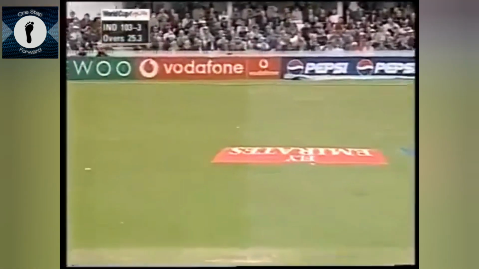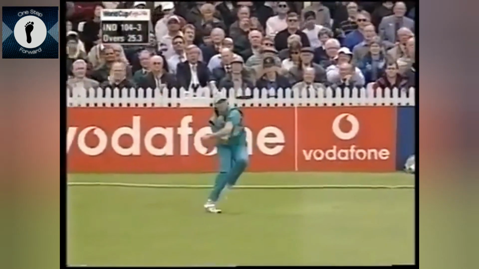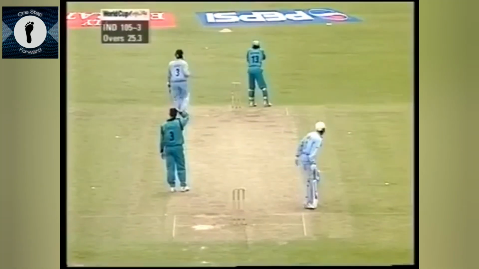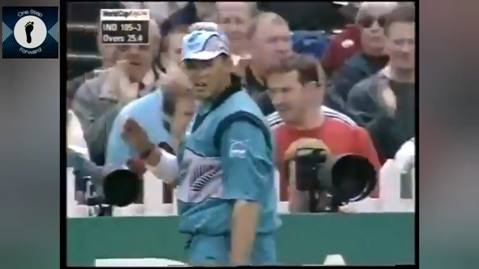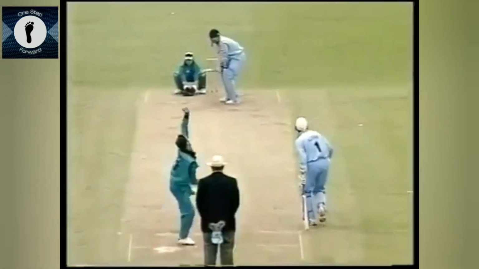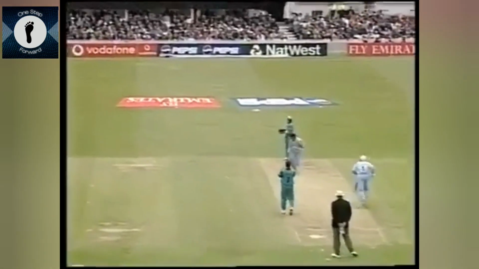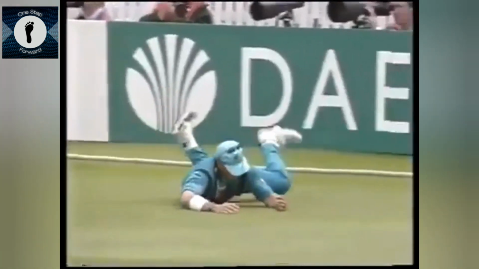Oh, it's a lovely piece of bowling. It's cost him runs. Being so good, there's no slip in there. That was an absolute cracker of a delivery. Lovely fielding from Jeff Allen as well. Every now and again you see this happen on English wickets. Ball hitting the seam and deviating a long way, and this is an excellent piece of fielding.